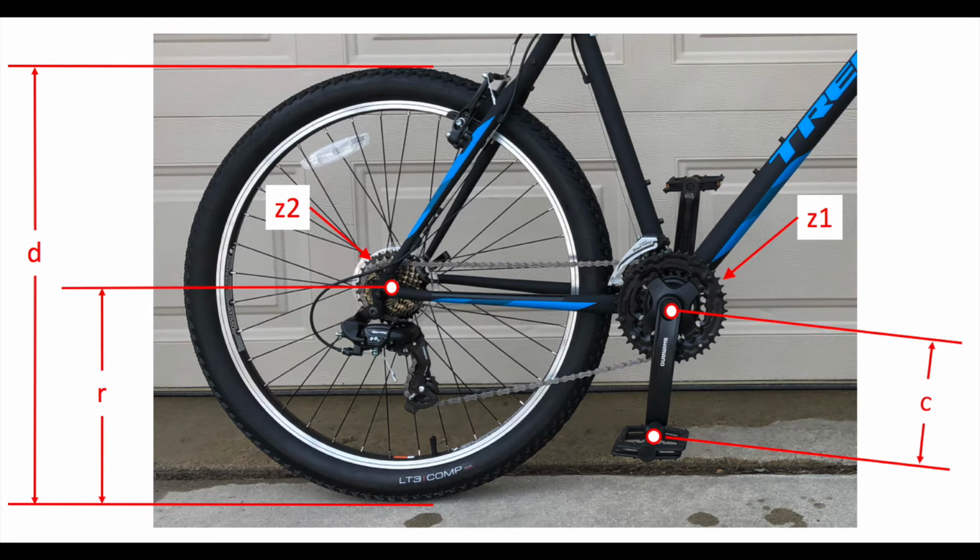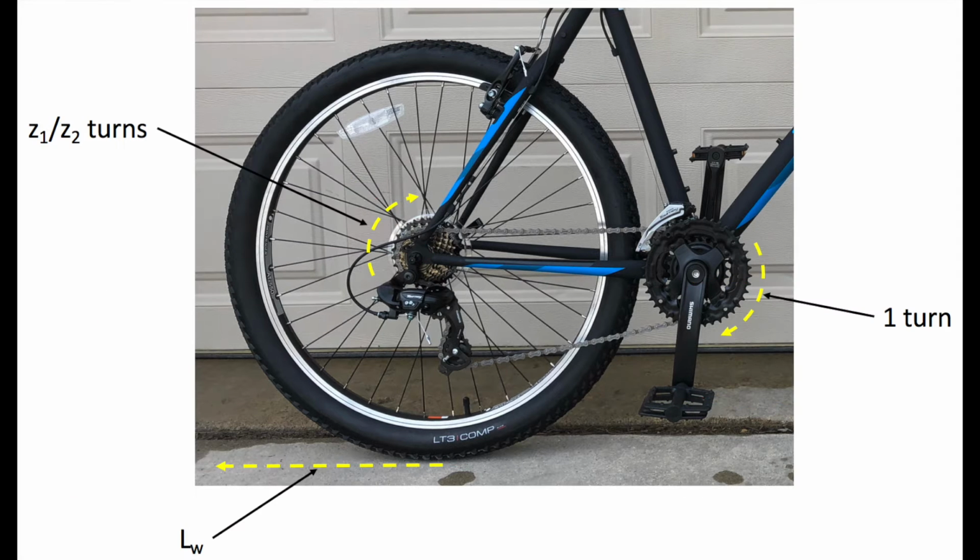We will use the following notations. C: crank arm length. Z1: chainring's number of teeth. Z2: cog's number of teeth. R: wheel radius. D: wheel diameter. As the chainring rotates, the upper stretch of the chain moves forward. The chain rollers engage with the chainring's teeth. For every rotation of the chainring, the chain advances a number of links equal to Z1. At the other end of the stretch, the chain moves by Z1 links and pulls the periphery of the cog.